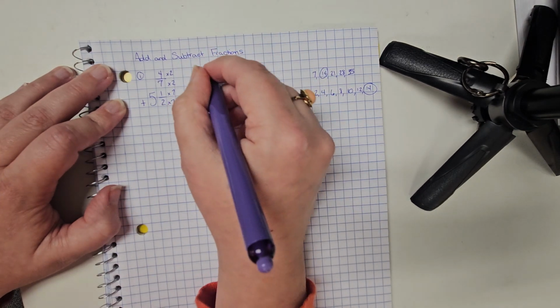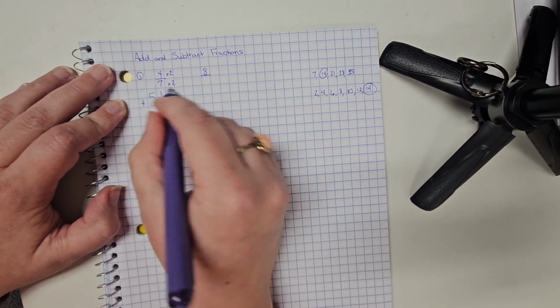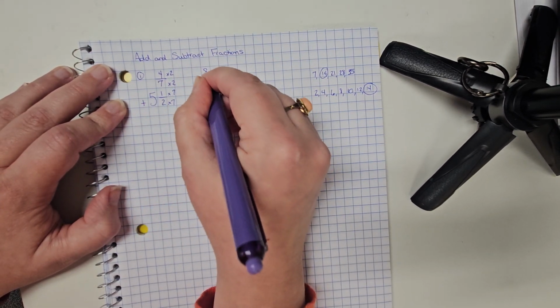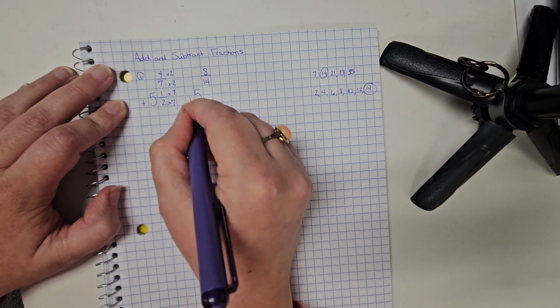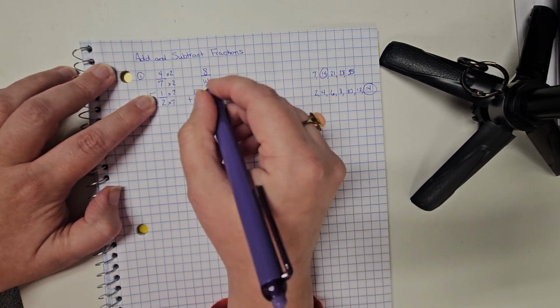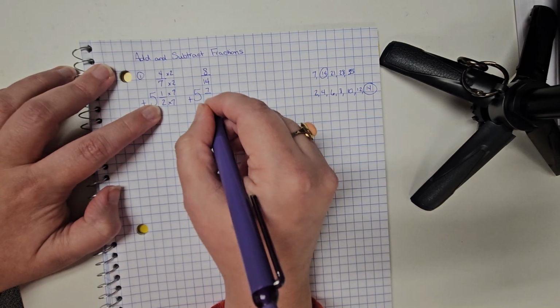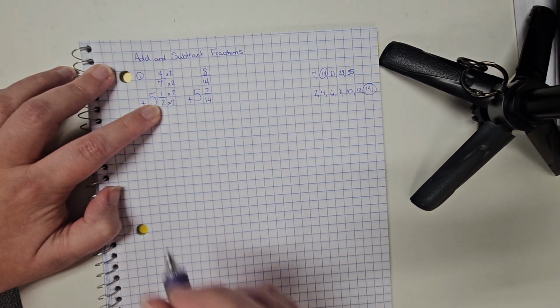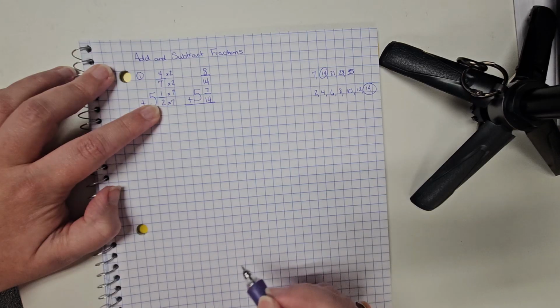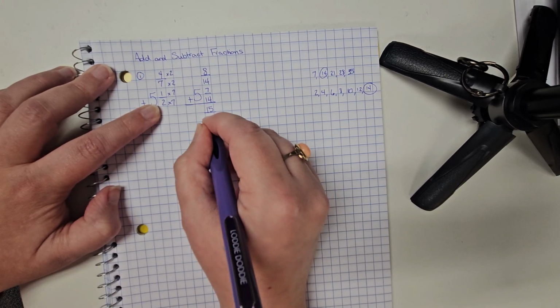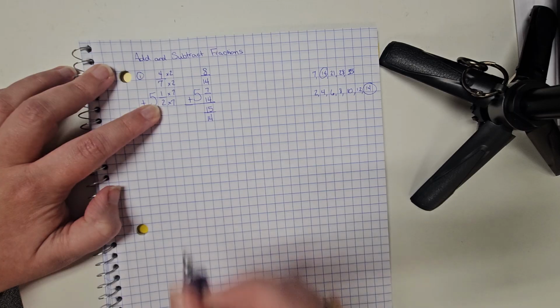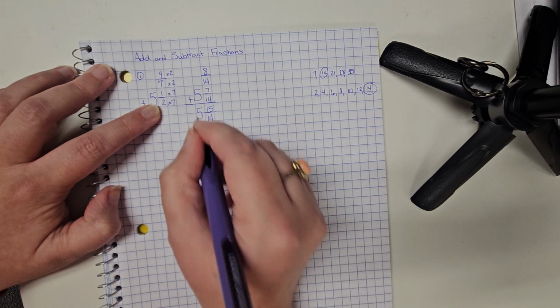4 times 2 is 8. 7 times 2 is 14. The 5 stays the same. 1 times 7 is 7. And 2 times 7 is 14. So when we add all of that together, 8 and 7 make 15. Denominator stays the same. Nothing plus 5 is 5.